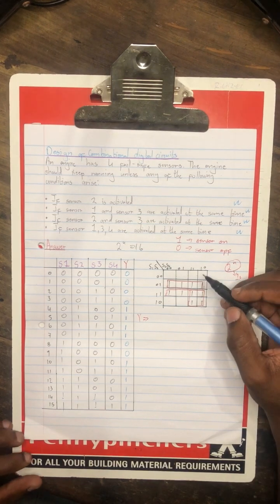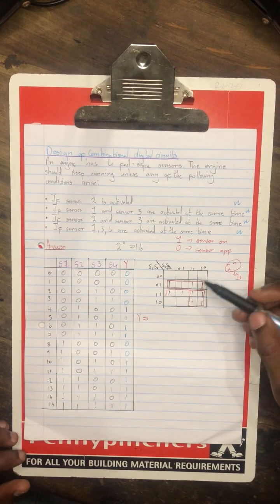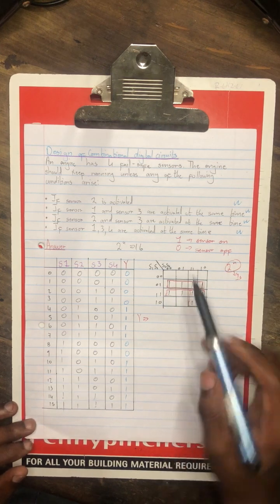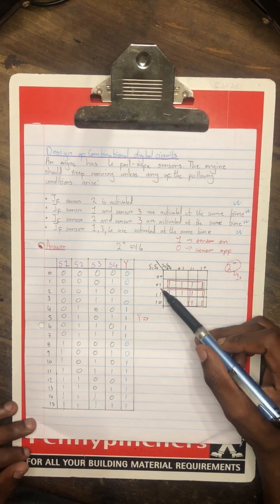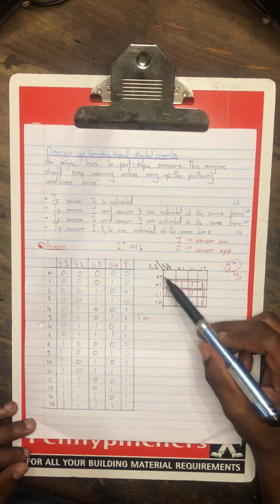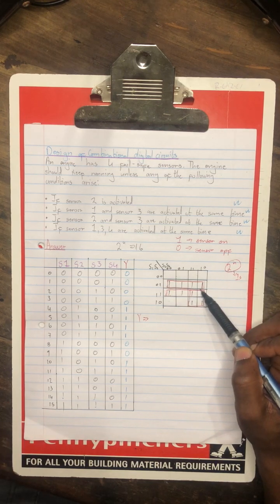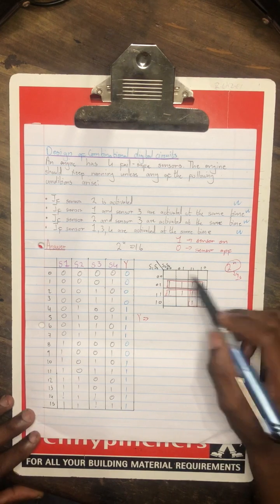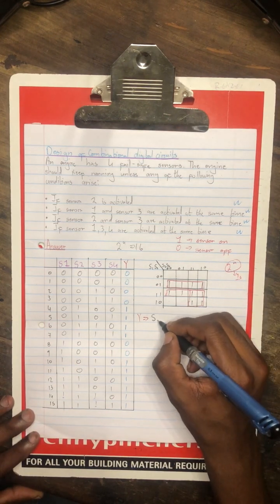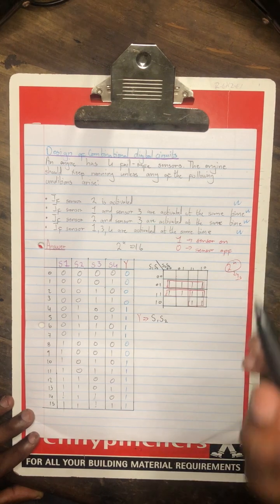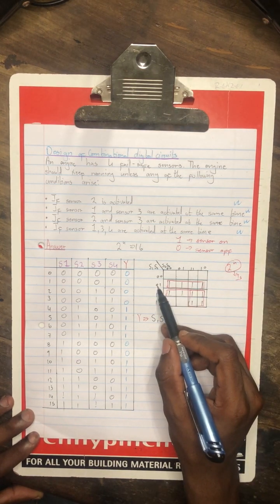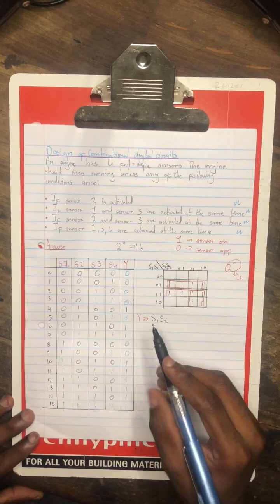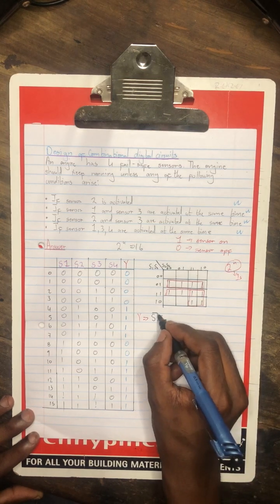If we look at this group right here, we can tell that sensor 1 will be there and sensor 2 will be there, but sensor 3 and sensor 4 will change, so we discard them. Seeing that sensor 1 has a 0 and the number is represented by 1, we put a bar.